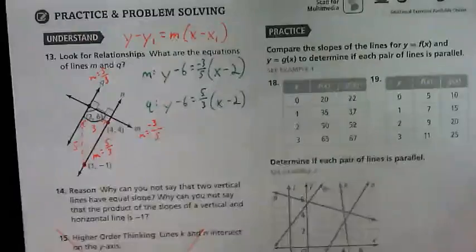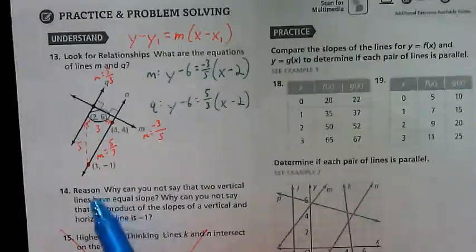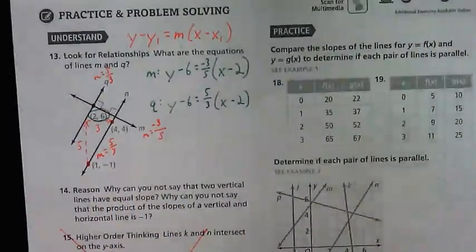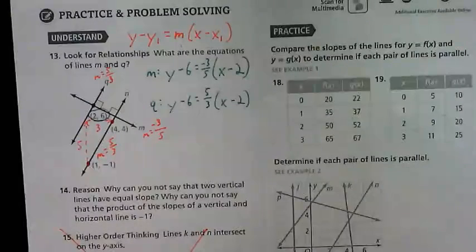Alright, on number 14. This one. Why can you not say two vertical lines have an equal slope? Well, what is the slope of a vertical line? It's undefined. Can you say undefined is equal to undefined? No. So again, they can't have equal slopes because a vertical line is undefined. They are the same slope, right? But they're not equal.